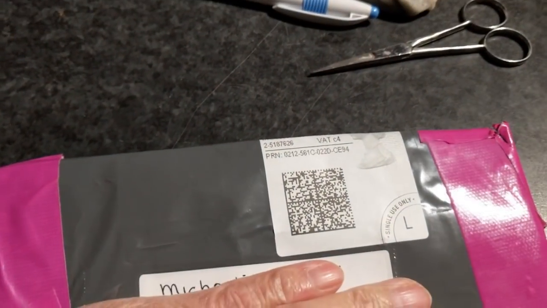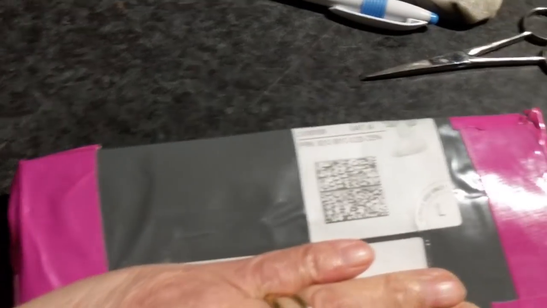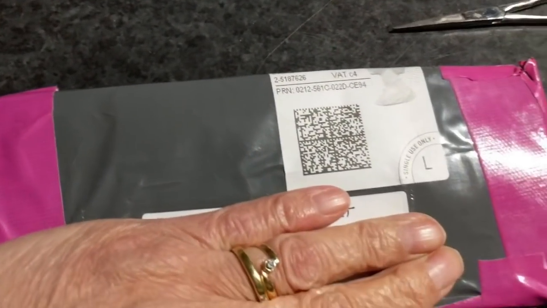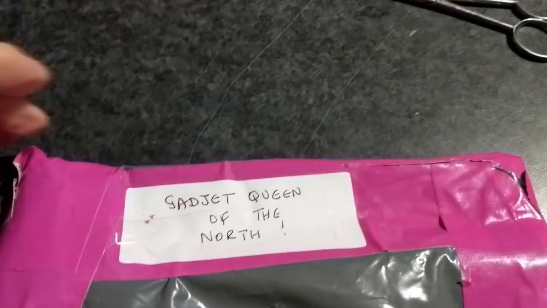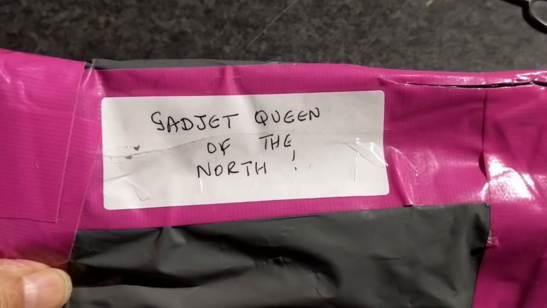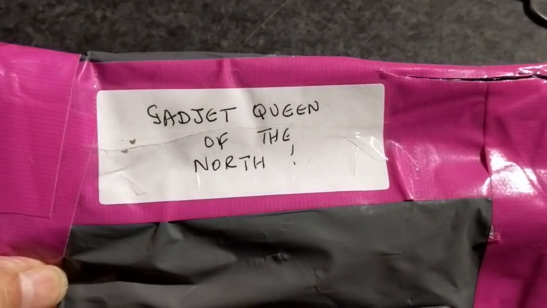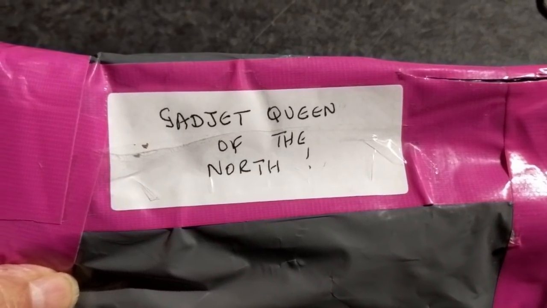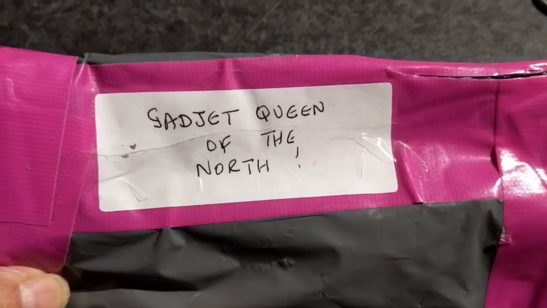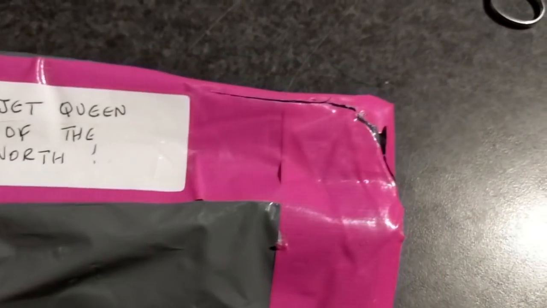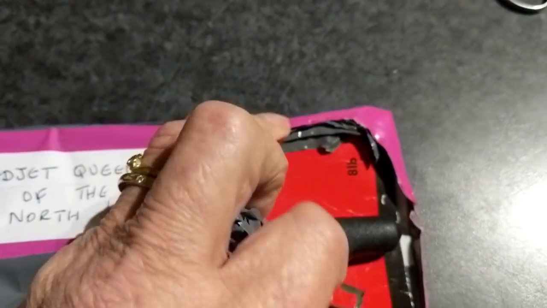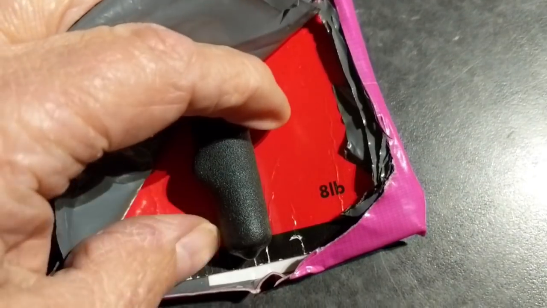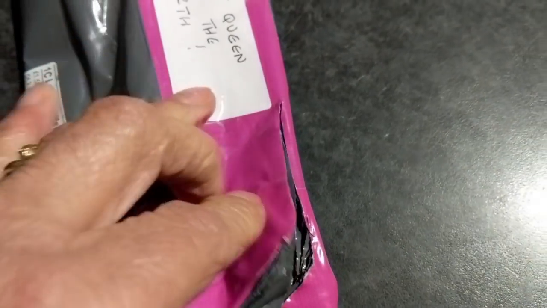I've just received a parcel wrapped in beautiful pink duct tape, and I'm not going to show you my address, but on the other side it says Gadget Queen of the North. Now, I think I know who this is from, and I think she lives on the east coast in Essex, but let's find out if I'm right or wrong. I might not be. I started to open it, but it's tough, and I've got as far as this, and it says £8 in weight, and there's a handle. So let's have a look and see what it is.